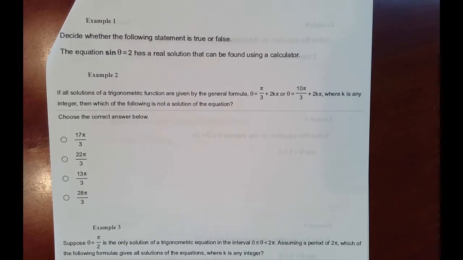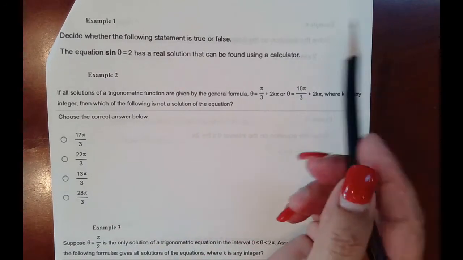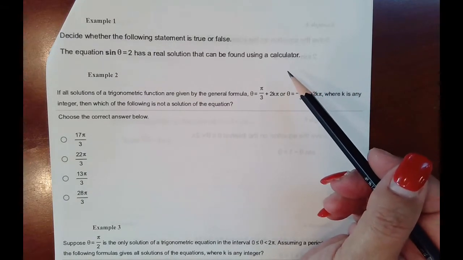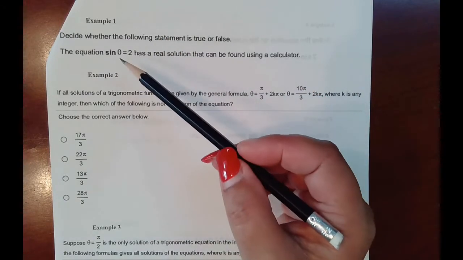Okay, so here's the first problem. It says the equation sine of theta equal to 2 has a real solution that can be found using a calculator. So in section 7.2 and 7.1 we were practicing the inverse of each of the trig functions, and we even had some problems in each section where we were actually using our calculator, as this problem asks for, in order to find a solution.